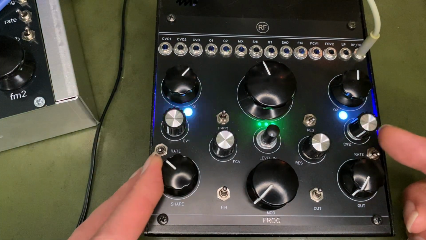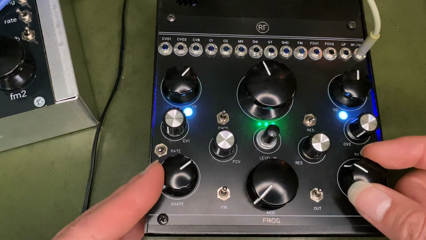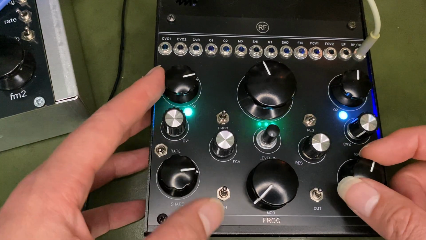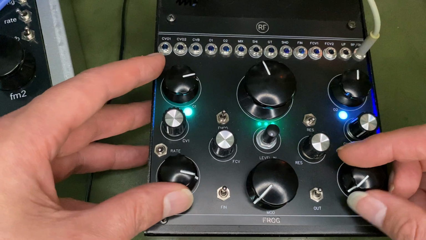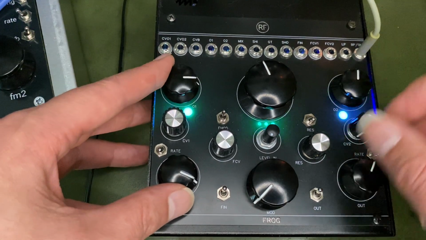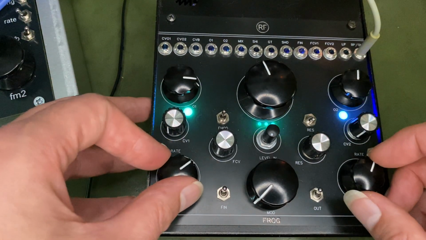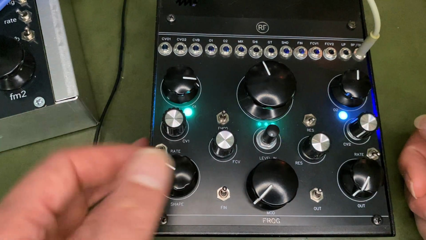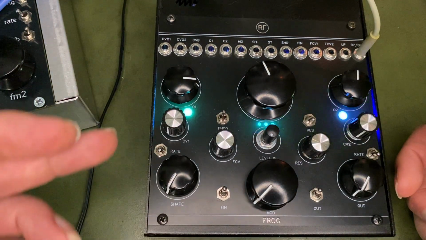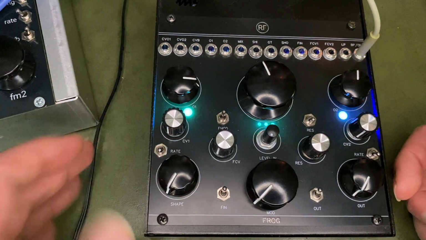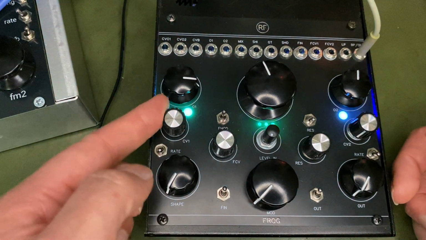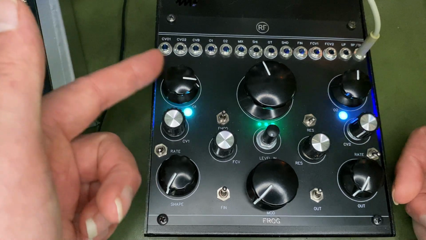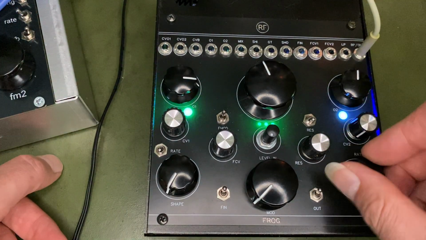And you'll notice that this shape was controlling either that straight mix between them or the pulse width modulation signal that's over this side of it. Now that sort of shaped signal is then used to modulate oscillator 1.